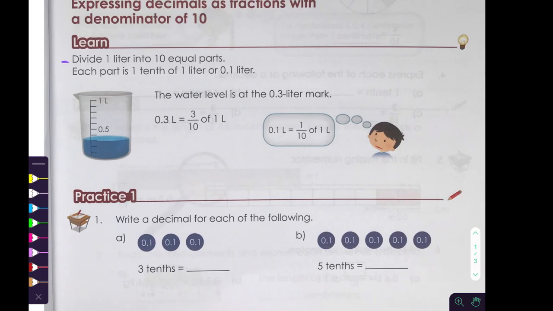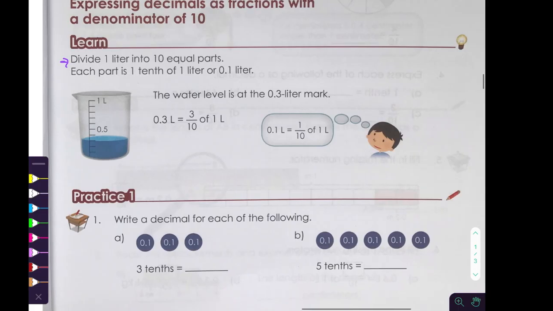Divide 1 liter into 10 equal parts. So from the bottom to top, which is 1 liter, we divide it in 10 equal parts. Each part is 1/10 of 1 liter, or 0.1 liter.